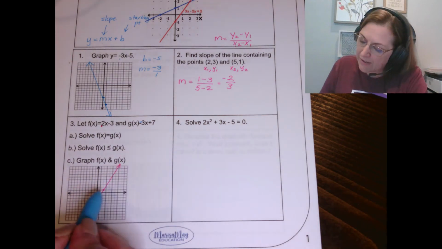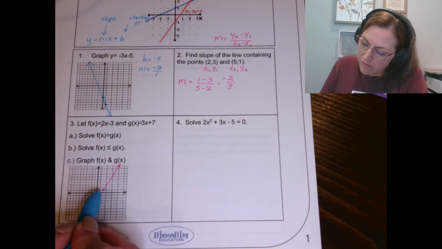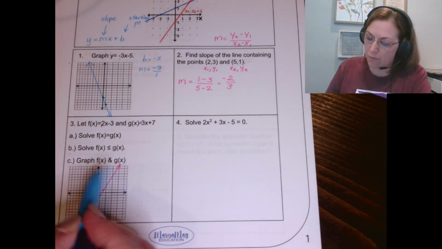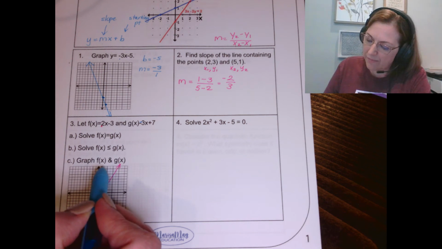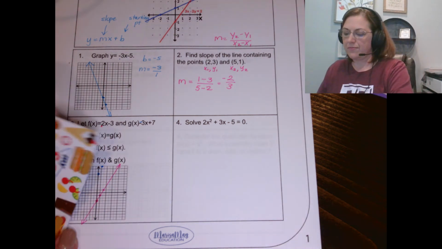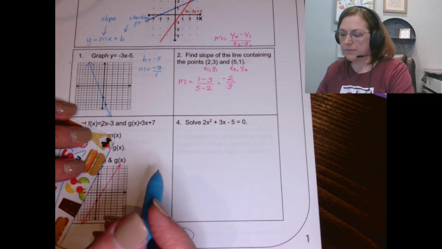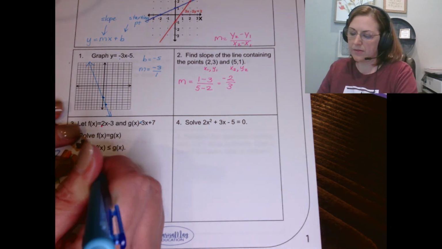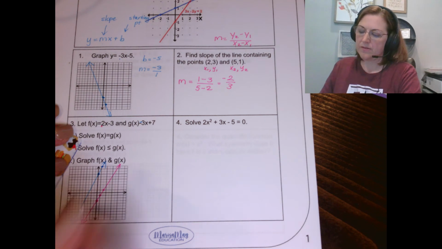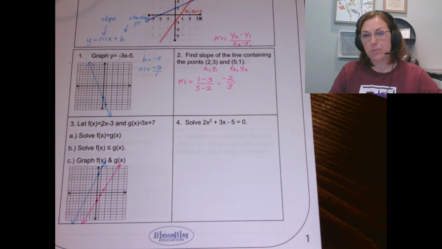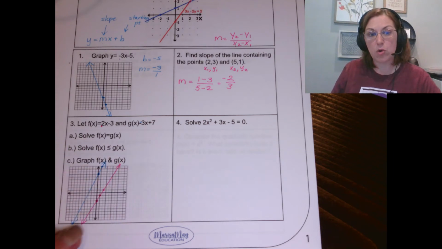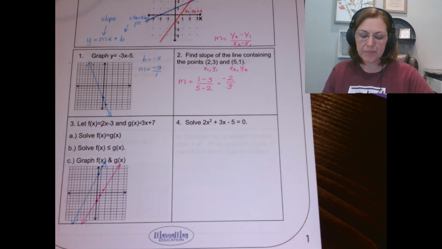So we'll start at 7, and we're going to go up 3 over 1, up 3 over 1. Now, it looks like they're never going to touch, but I want you to realize that if we kept going, they would eventually touch over here.